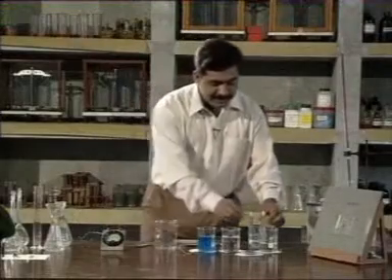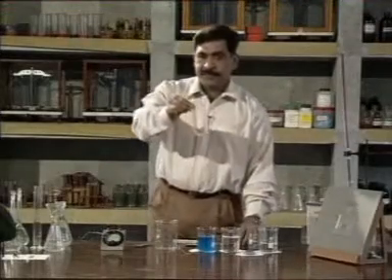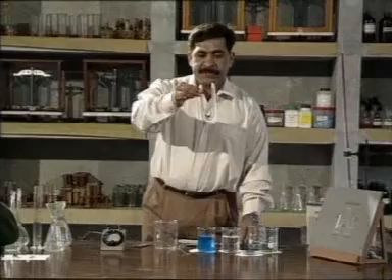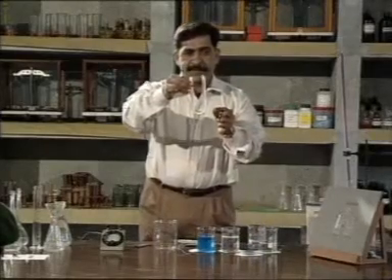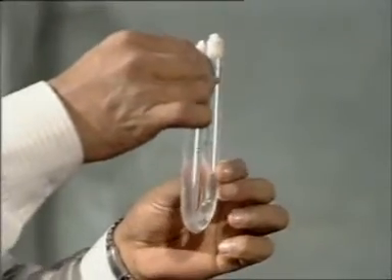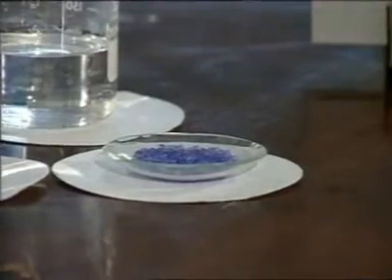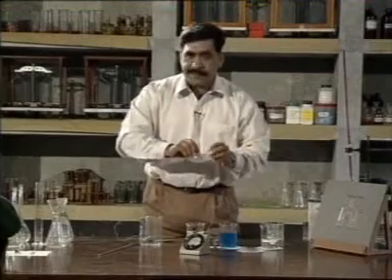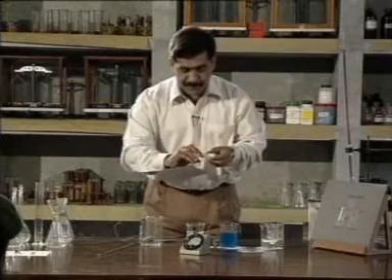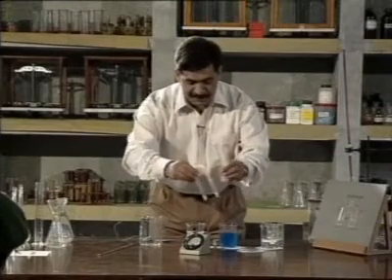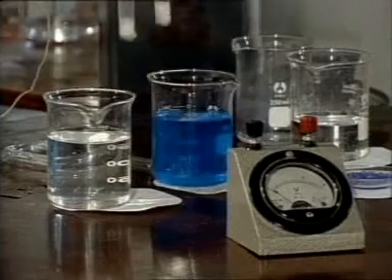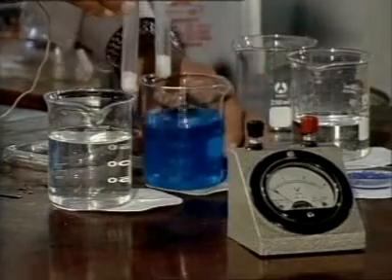This is a salt bridge. A salt bridge contains potassium chloride in gelatin. This is gelatin. We make a galvanic cell by placing the salt bridge between the two solutions.